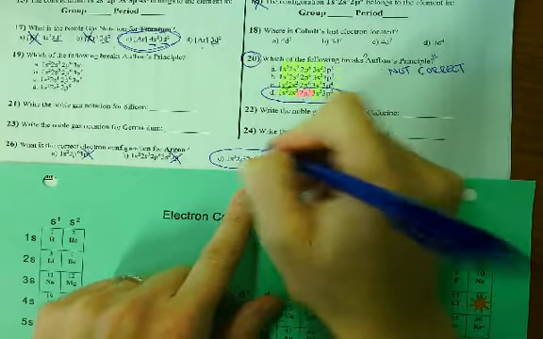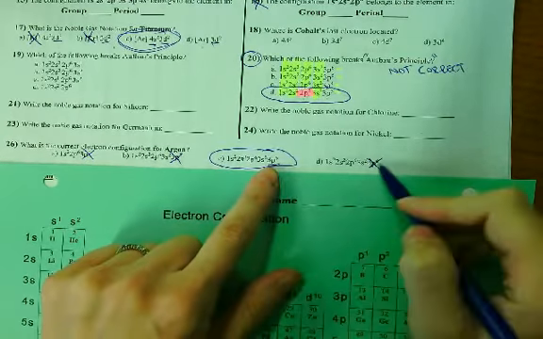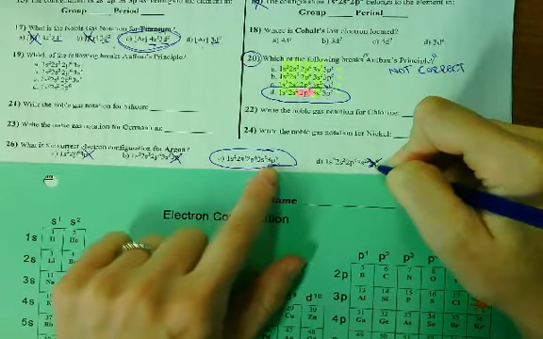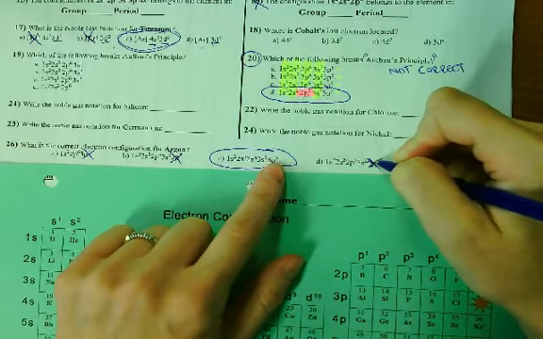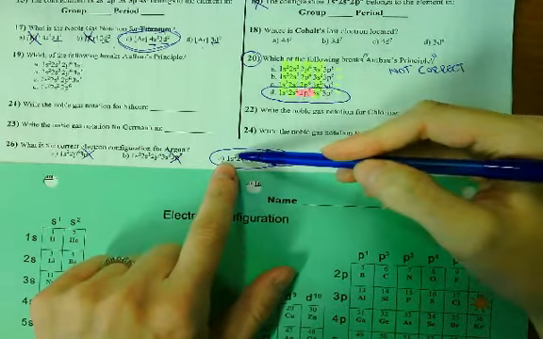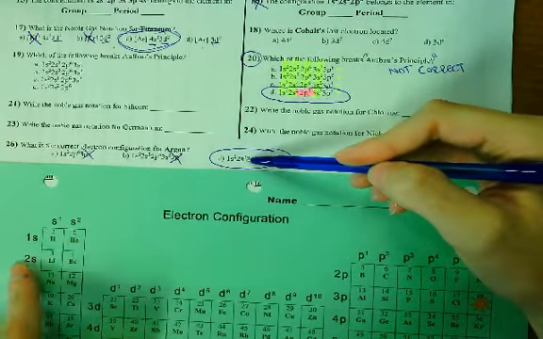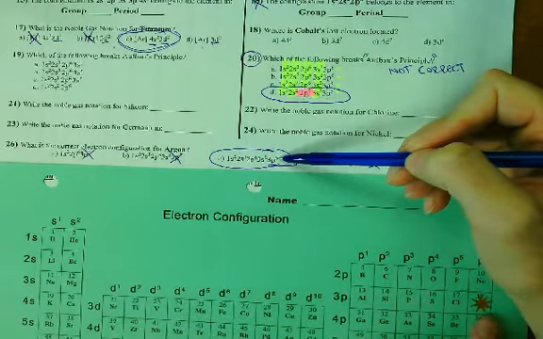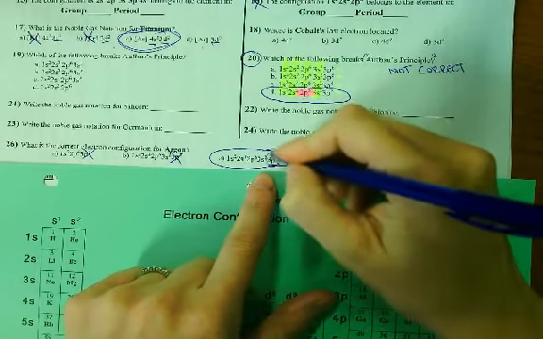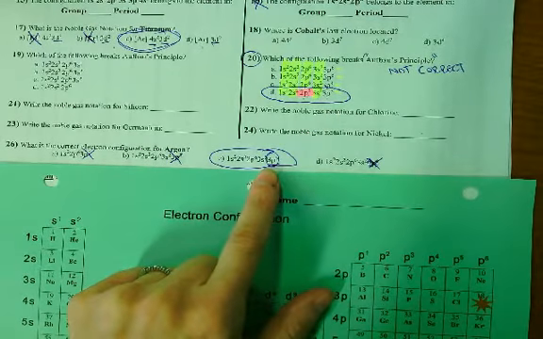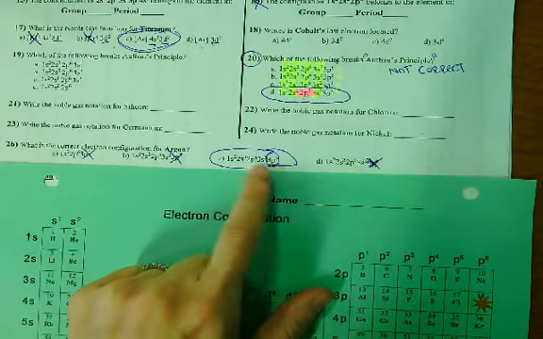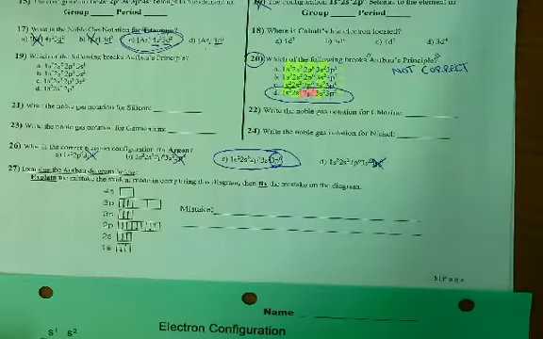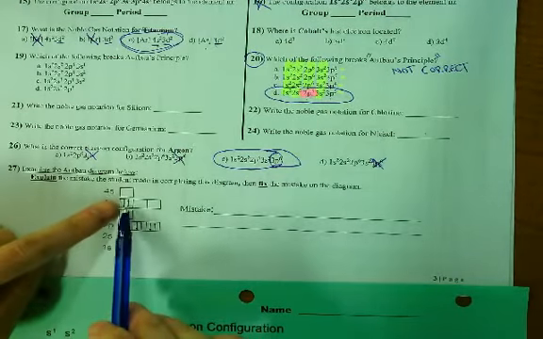There would be our right answer, 3p6. But what if this one wasn't 4p6, what if it said 3p6? What if they both ended in 3p6? Okay, so you need to check the other ones. 1s2, 2s2, 2p6, 3s2, 3p6. So you look at the last one first for identifying configurations, but also check that the rest is correct. Alright. Number 27, explain what's wrong, and let me give you a hint.